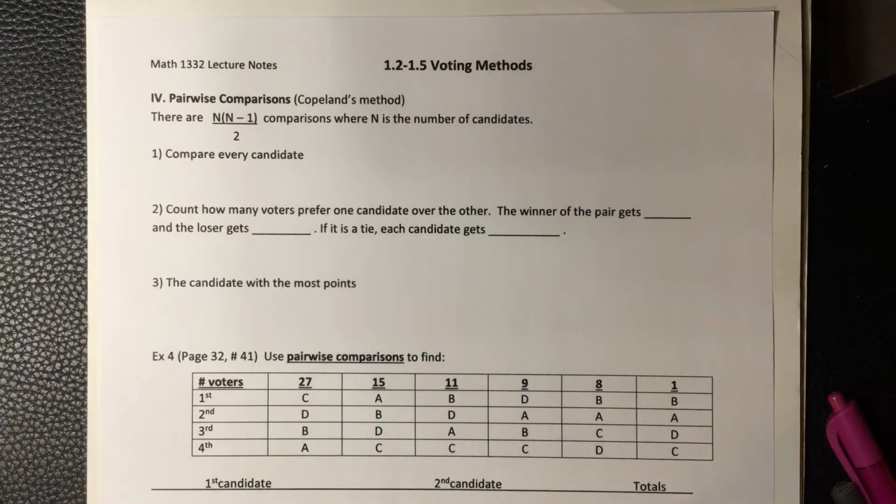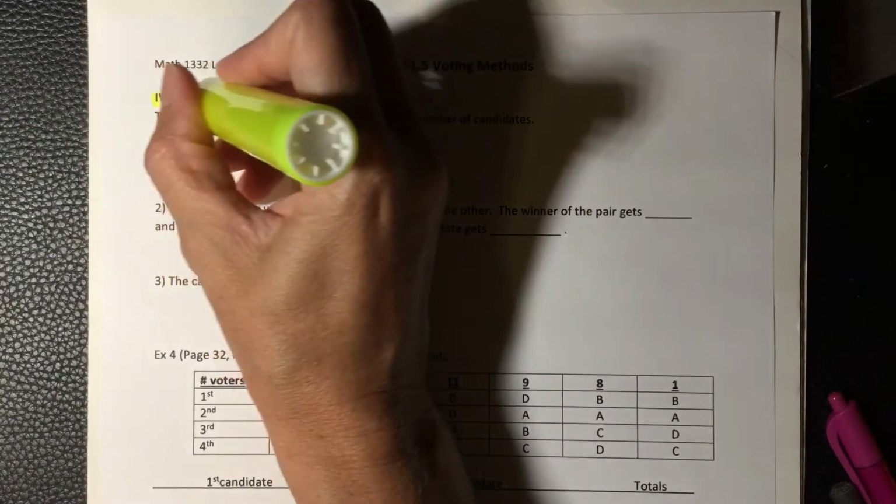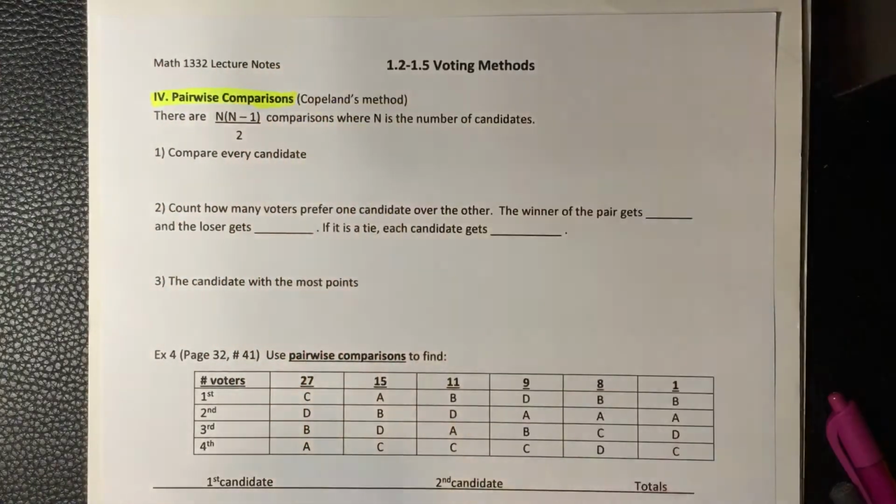Okay, so here we are on our last voting method. This is the last page of the 1.2 through 1.5 notes. So for this one, we're going to look at one last way to determine the outcome of an election. And we're going to use what are called pairwise comparisons.